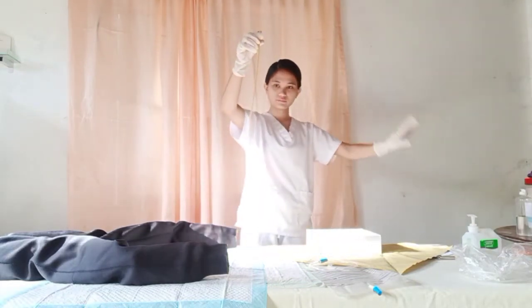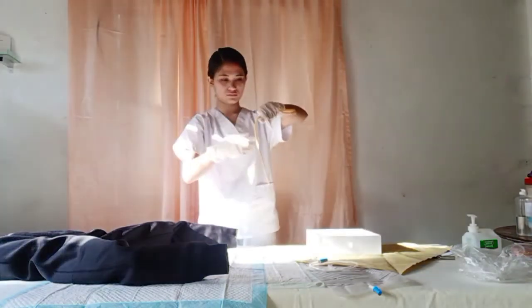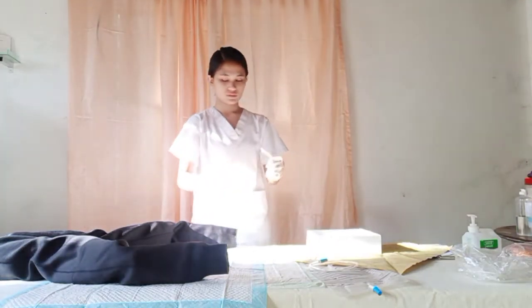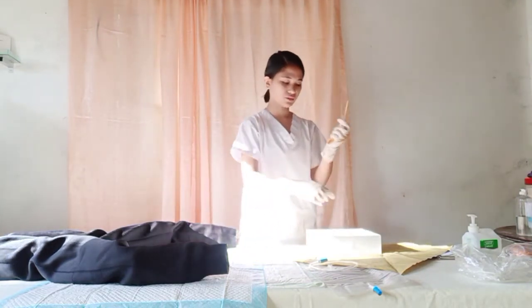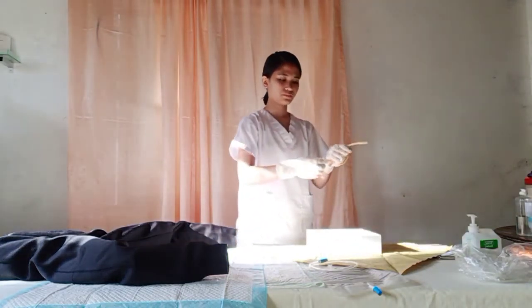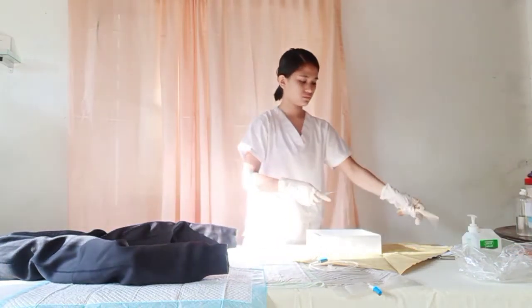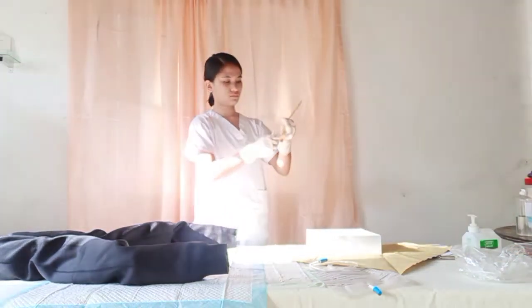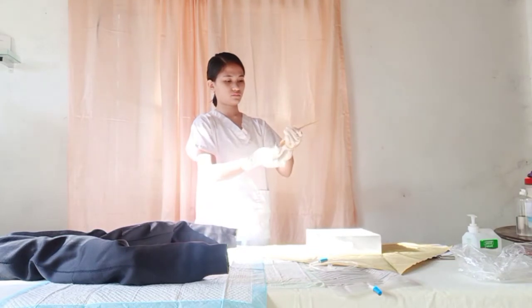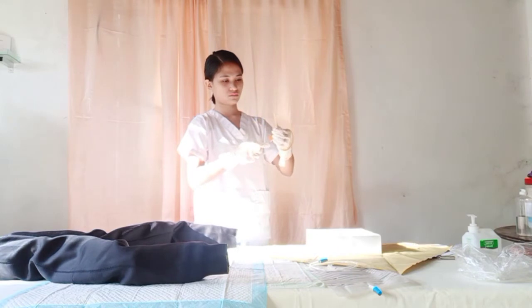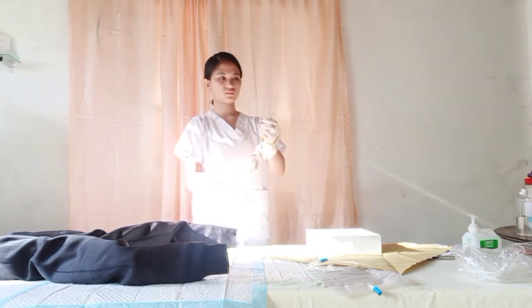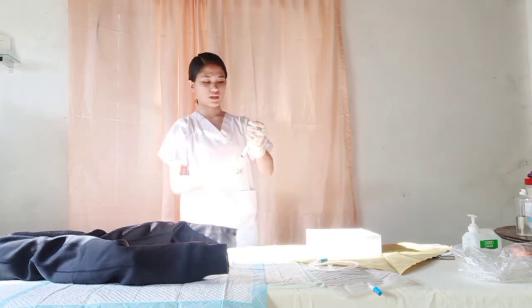Discard. And then test the balloon. It is working. Now I can see that it is working.